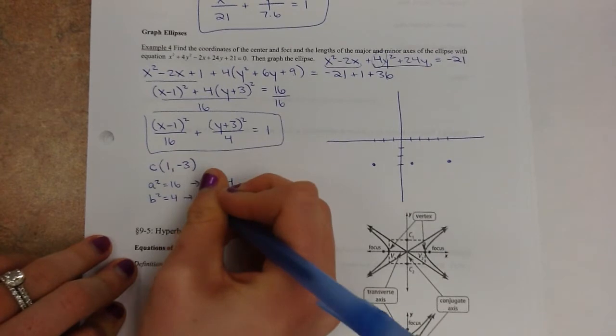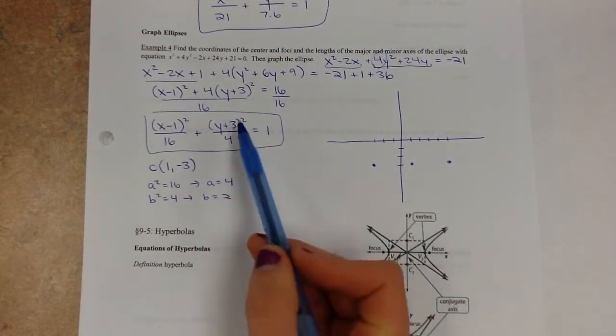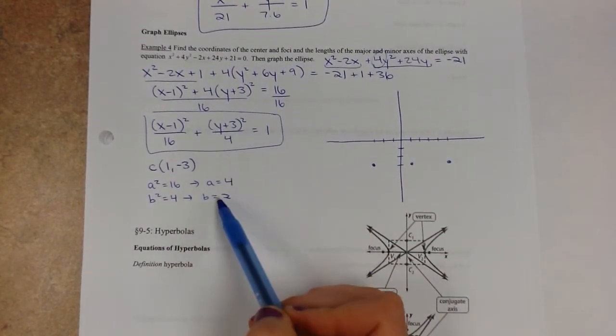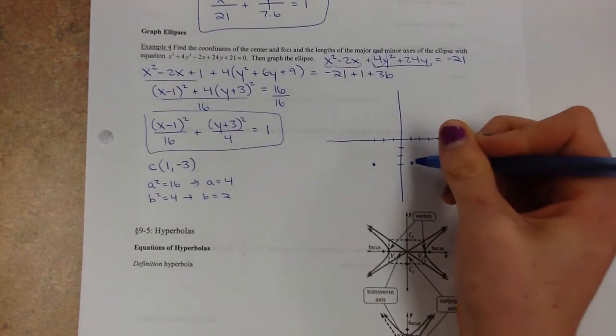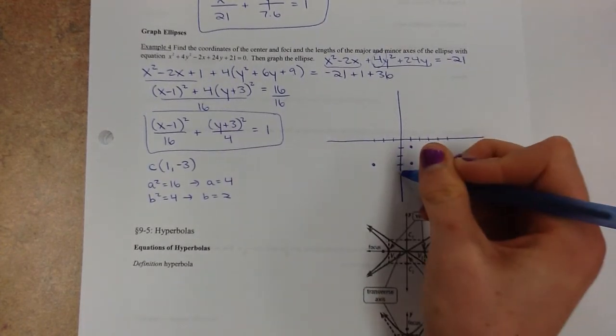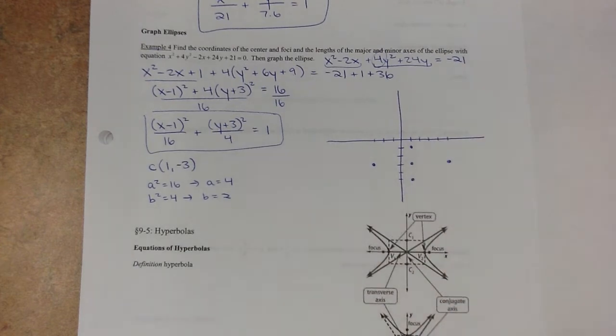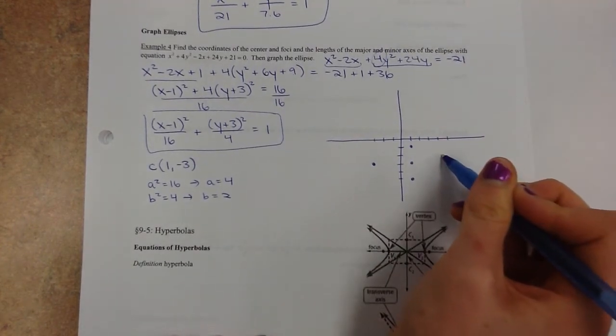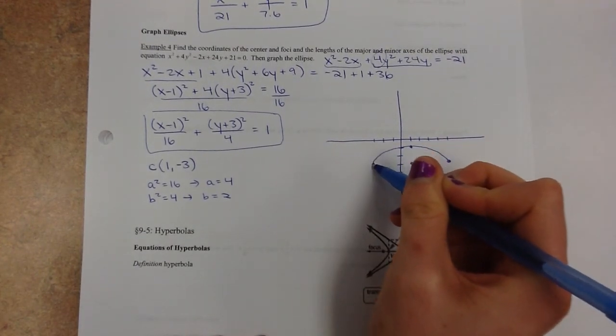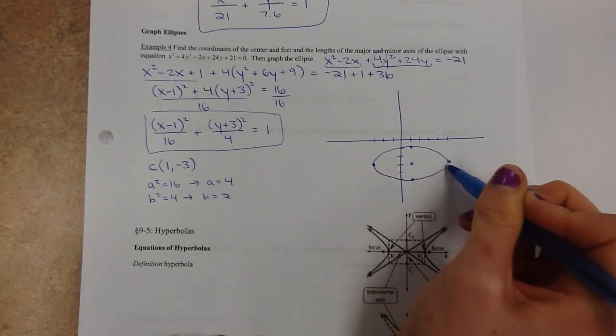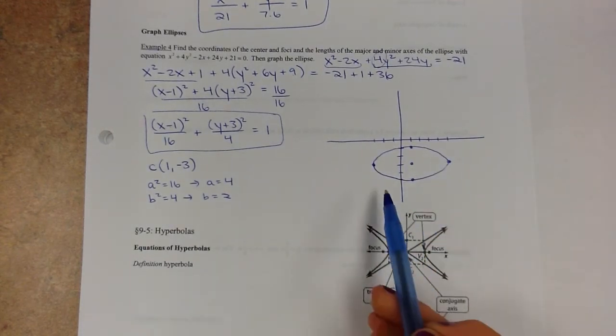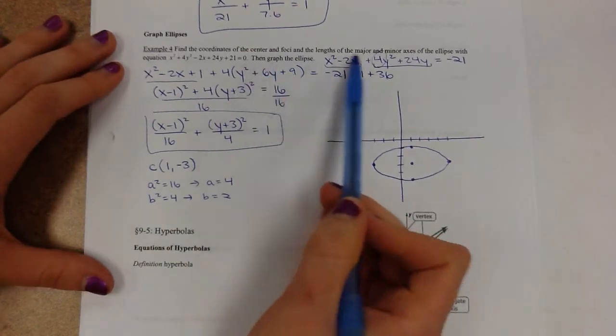Then this, that's my b squared, because that's the shorter of the two. B squared is 4. So that means b is 2. So in the y direction, I'm going to go 2 units both ways. So I'm going to go up 2, and I'm also going to go down 2. Okay, so that's my ellipse. Now these, I have a little more forgiveness with these because they're supposed to be lopsided. So I actually draw a pretty good ellipse.